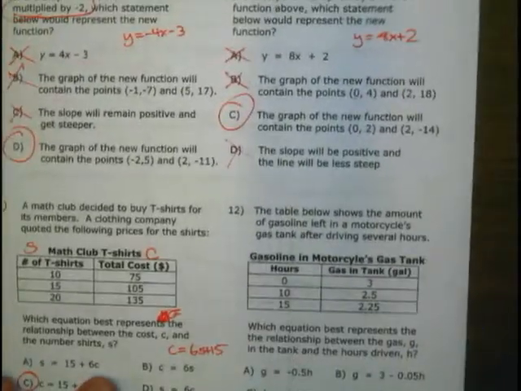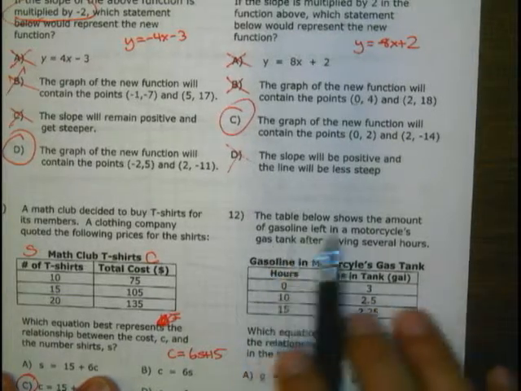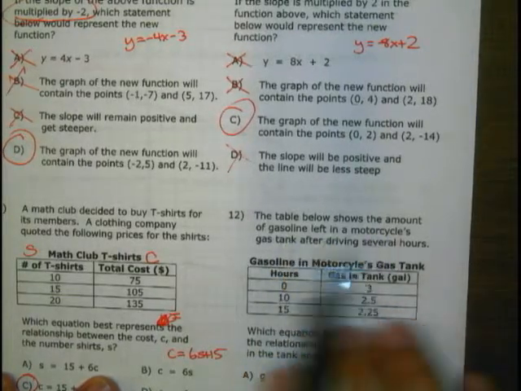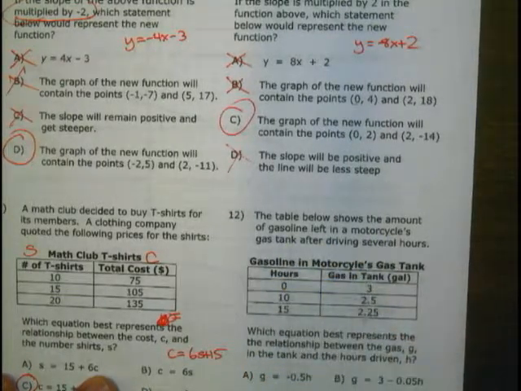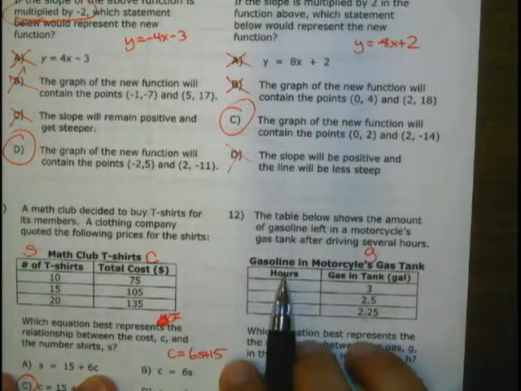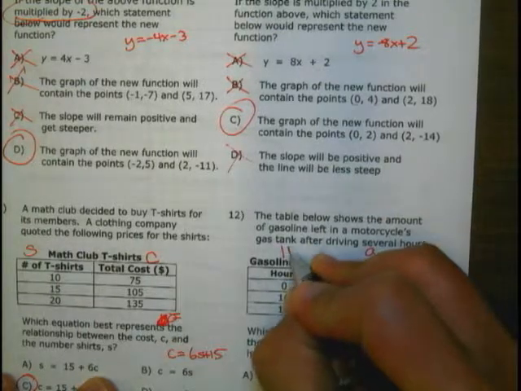And now let's look at 12. 12, I think it asks us to do something similar to it. It says the table shown below is the amount of gasoline left in the motorcycle's gas tank after driving several hours. It says the equation represents the ratio between the gas, so this is G, that's my Y, and the hours driven. This is hours, so this is my H.